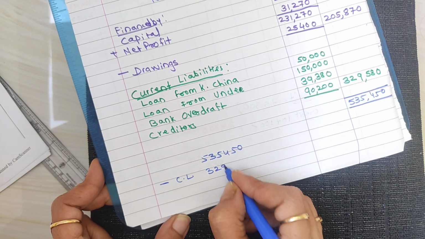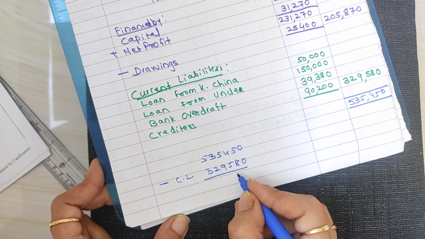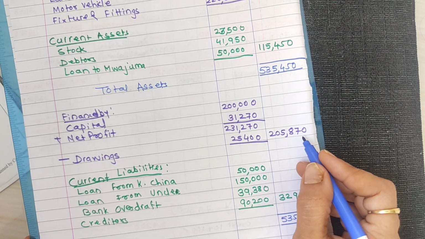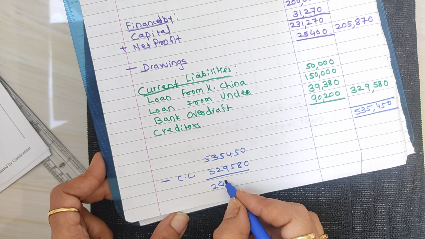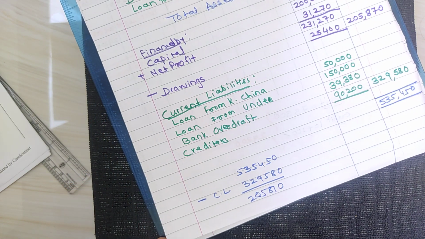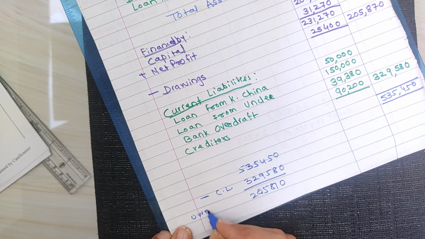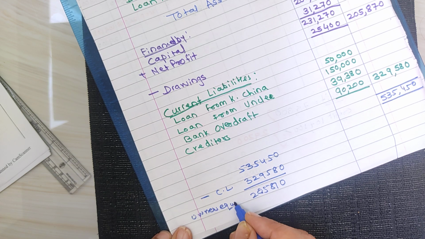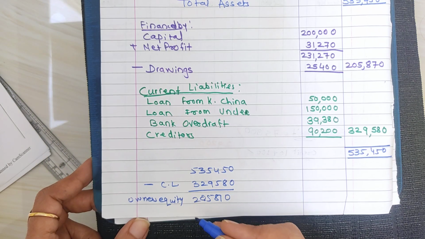So when they deduct, you will get the answer 205,870. You can even give it the heading owner's equity, that is this capital. So this way also you can do, or this way also you can do.